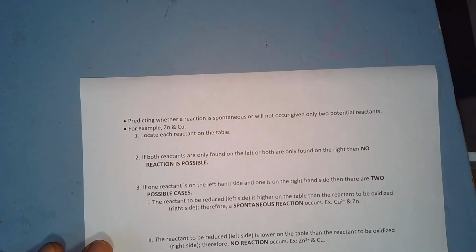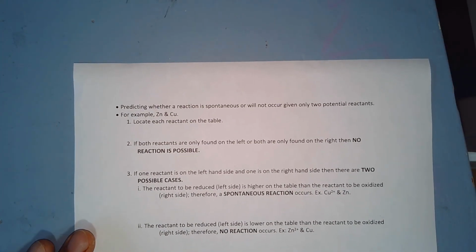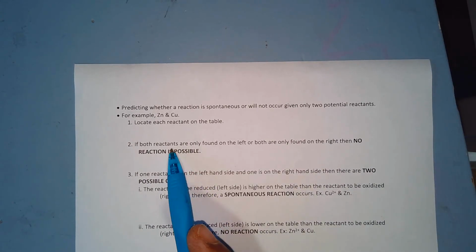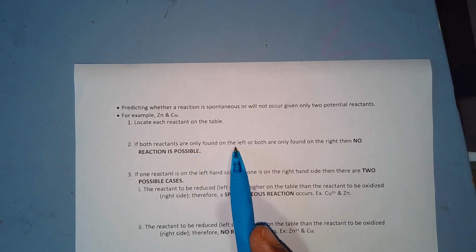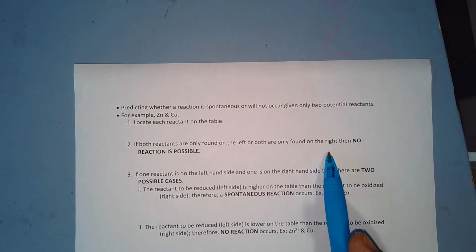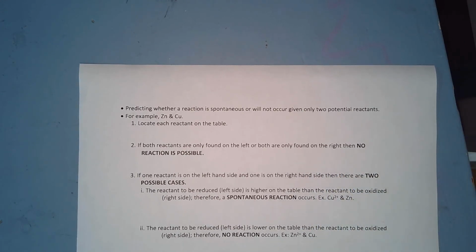Okay, so if we know what's going to be coming into contact with each other, then there's basically a couple of possibilities. One is you're not going to get a reaction, and the second is you're going to get a spontaneous reaction. There's two ways you can get no reaction. One way is like I was alluding to earlier: if both reactants are found on the same side, either both on the left or both on the right. You can't have two reductions and you can't have two oxidations. So if they're on the same side, no reaction is possible.